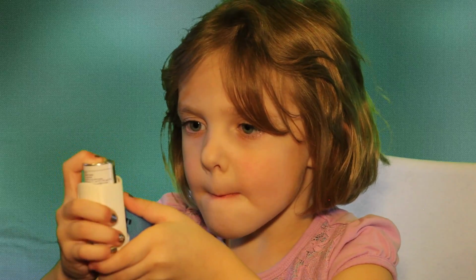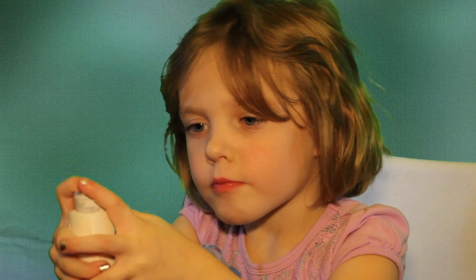Pressing down on the inhaler might be tough for them too, so sometimes they might need to use 2 hands to generate enough force. Watch as a 5-year-old struggles to actuate an MDI with 1 hand, but has more success with 2.